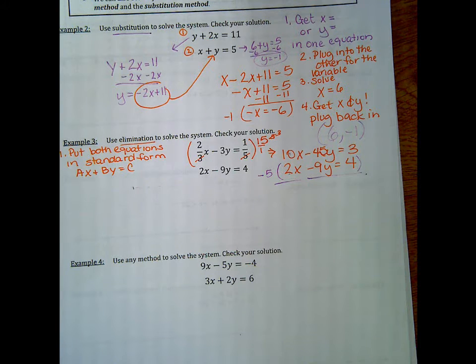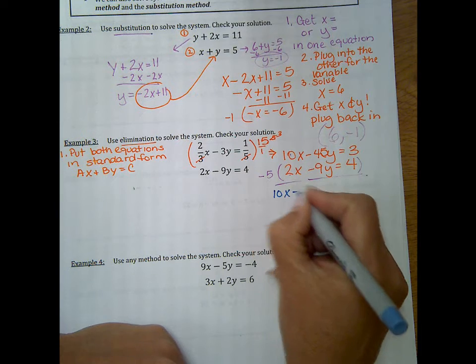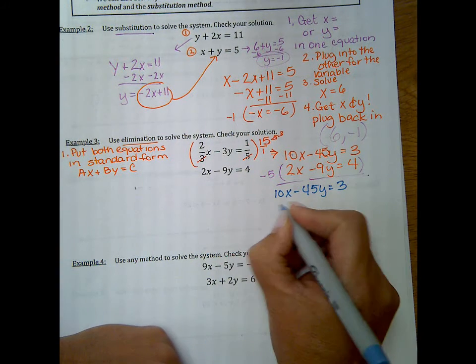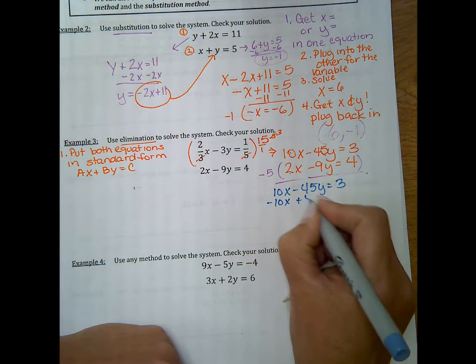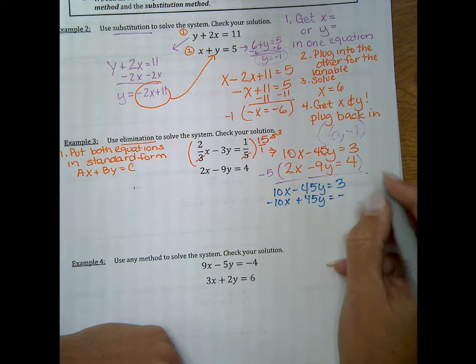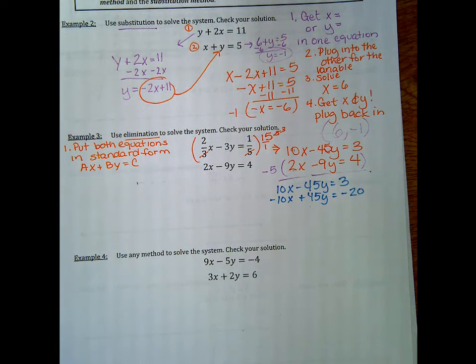Oh, I'm running out of ink. So the top equation is 10x minus 45y equals 3. The bottom equation is -10x. -5 times 9 is plus 45y. -5 times 4 is -20.